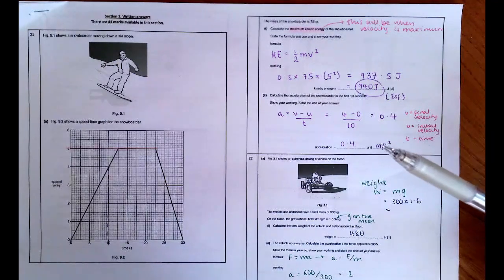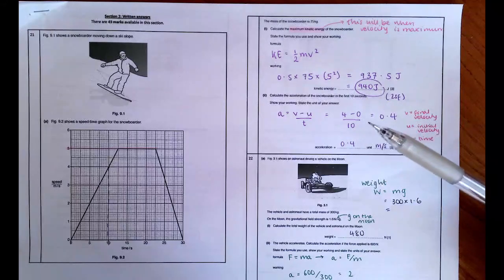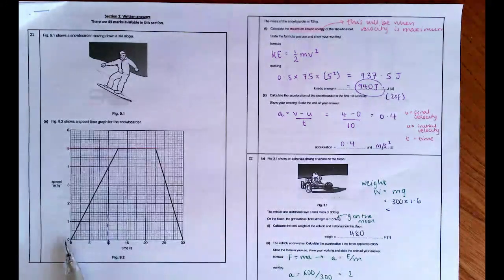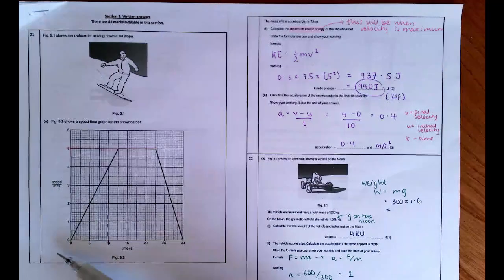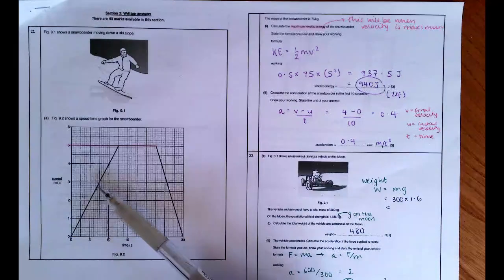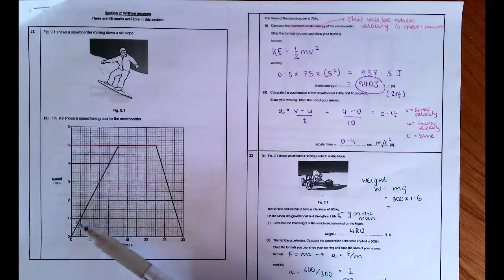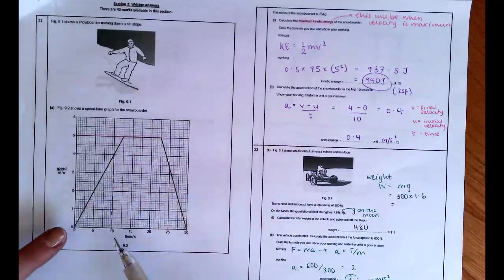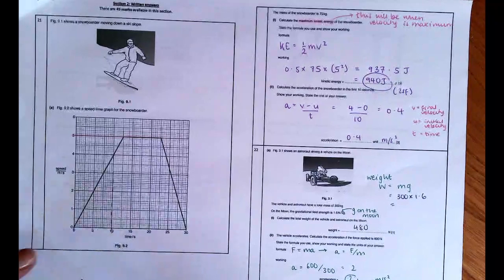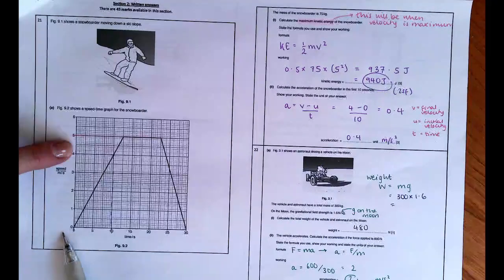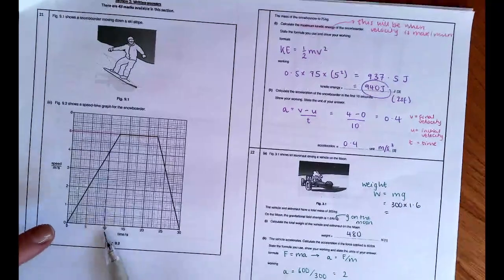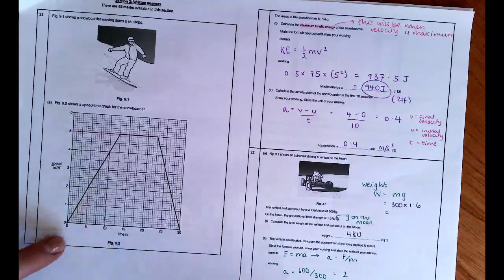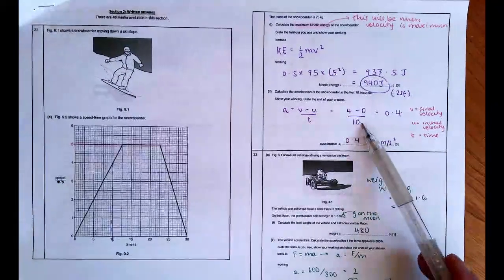Then the next part asks you to calculate the acceleration of the snowboarder in the first 10 seconds. Okay, so this is the first 10 seconds here. You can see that during that time, the graph is a straight line graph, so it's got a constant gradient, so it has a constant acceleration. And what we are going to do is calculate that gradient. So we're doing change in y divided by change in x. So we've got 4 take 0 as the change in y, and we've got 10 seconds as the change in x, which is why we've done this sum here.